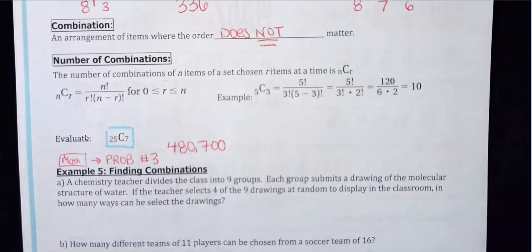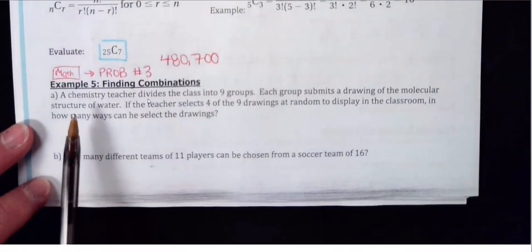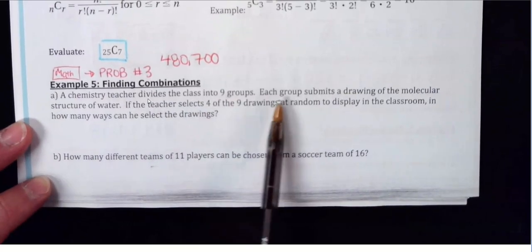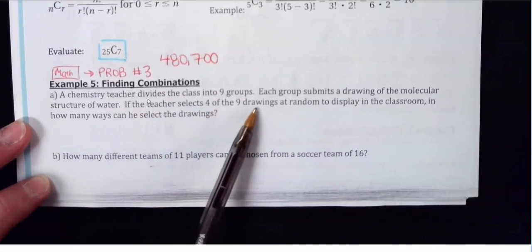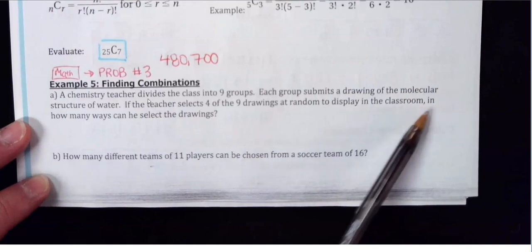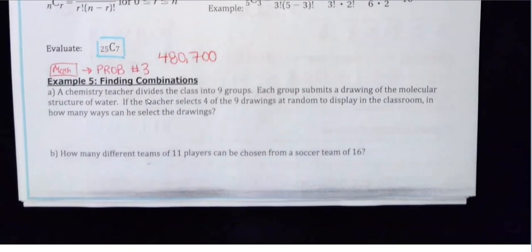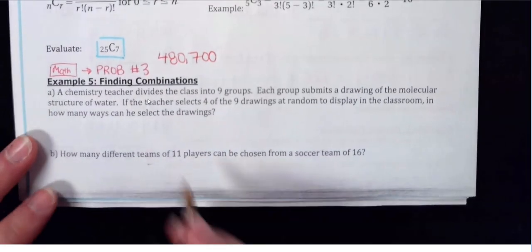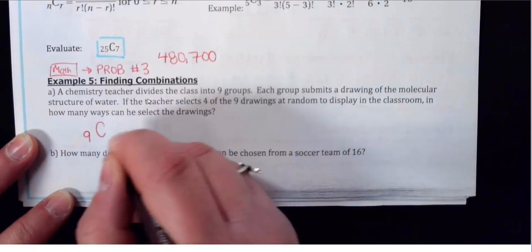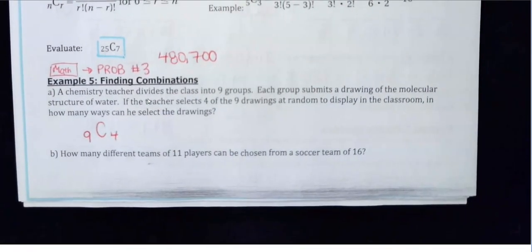And I just have 2 little examples here at the bottom. Says chemistry teacher divides the class into 9 groups. Each group submits a drawing of the molecular structure of water. If the teacher selects 4 of the 9 drawings at random to display in the classroom, in how many ways can he just select the drawings? Okay, the reason I know this is going to be a combination, they don't say anything like this group's has to go on this wall and this group's has to, it doesn't say anything specific arrangement or anything like that. We're just going to display 4 pictures so everybody can see them. So if there were 9 groups, I just want to know how many combinations of 4 we could put up on the wall so everybody could see them. No, the order does not matter there.